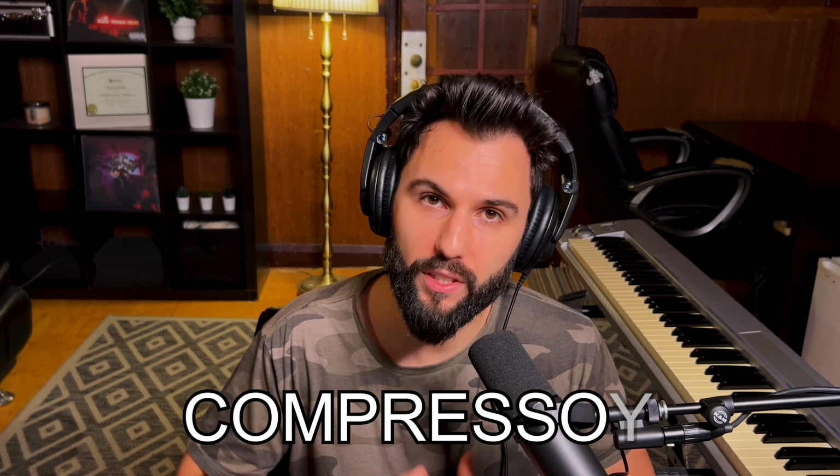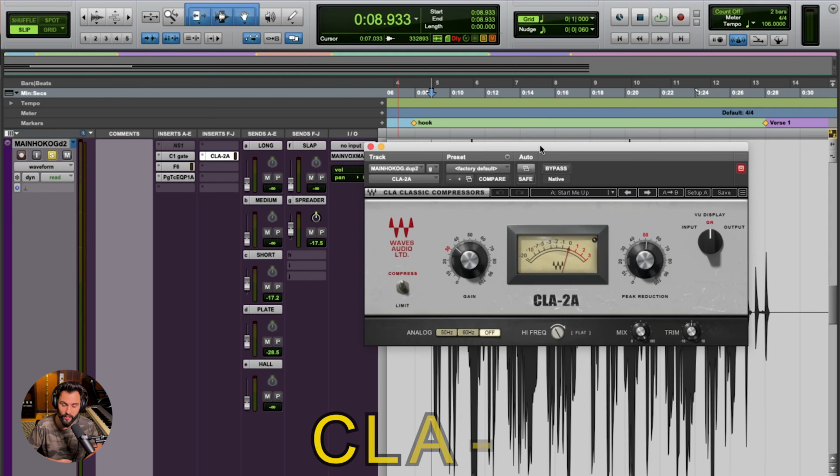Next, let's talk about compressors and what vocal would be complete without a solid opto compressor option. And there's no better opto compressor, at least for me, than the LA2A. And in this case, it's the CLA2A, which is emulating the LA2A opto compressor. That's also another famous outboard unit.